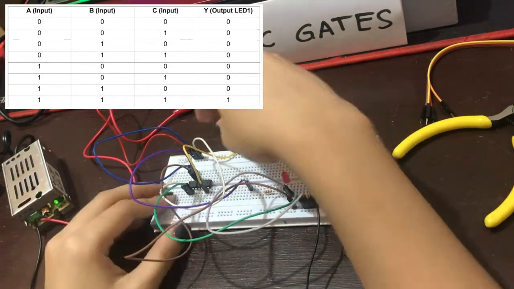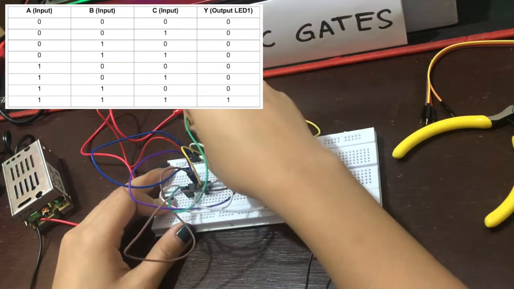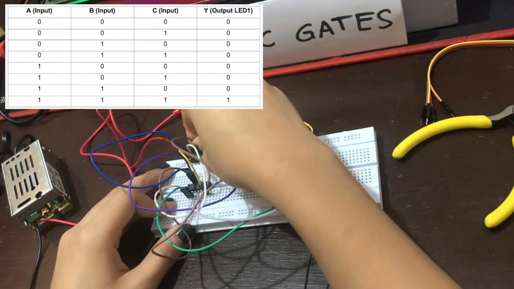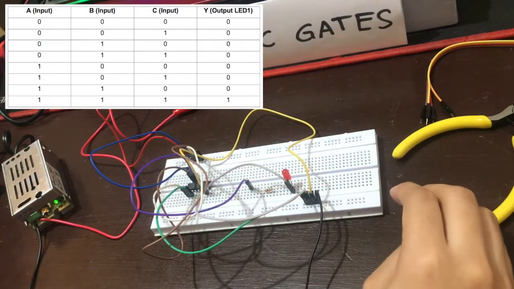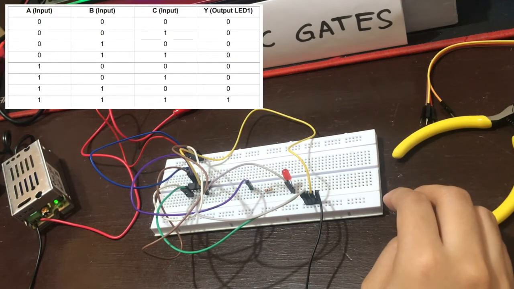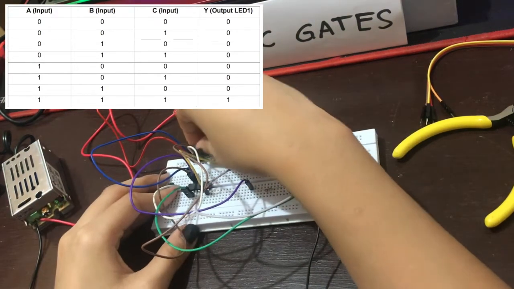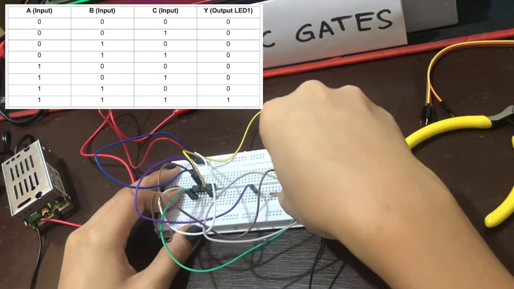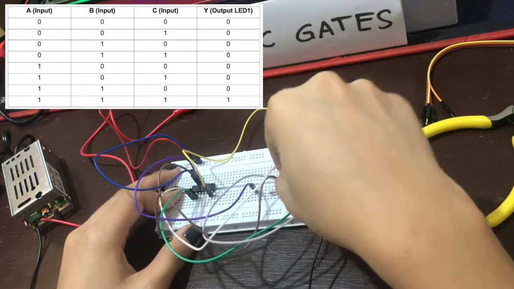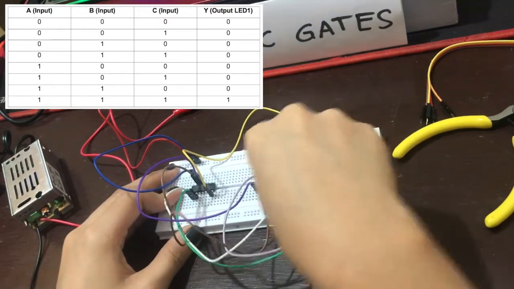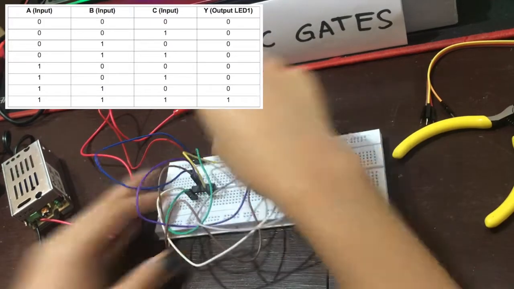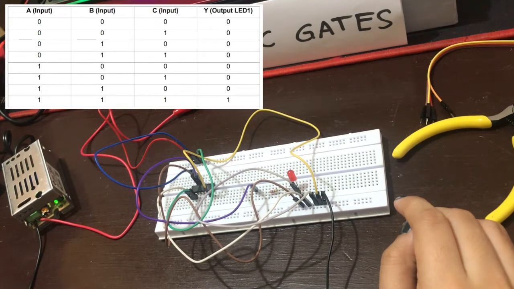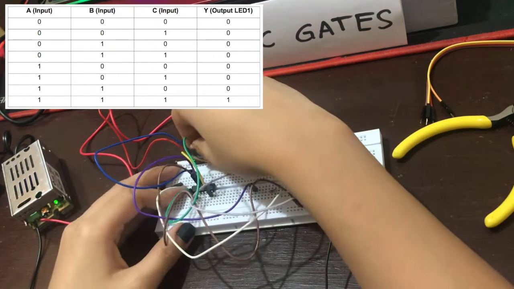When both B and C have logic 1, output is 0. When only input A has logic 1, output is 0.